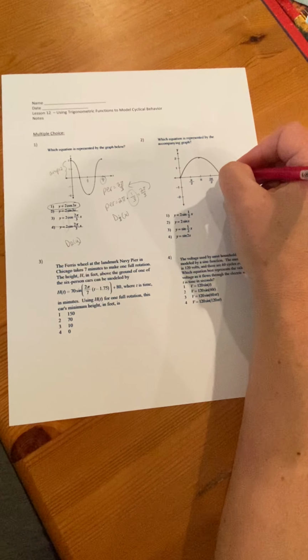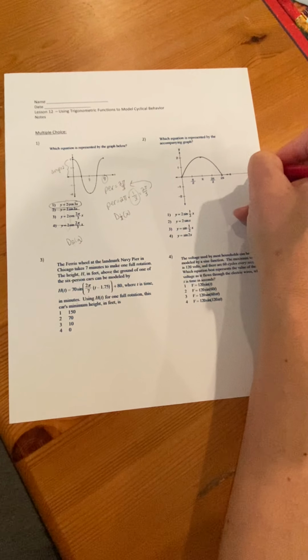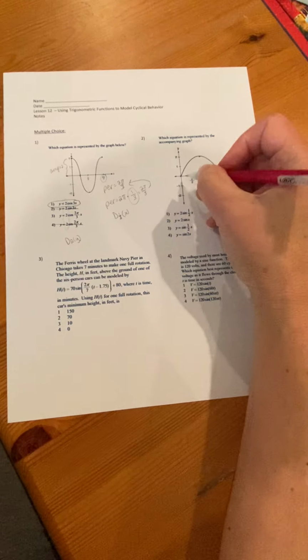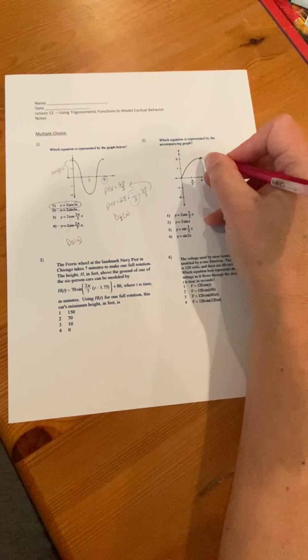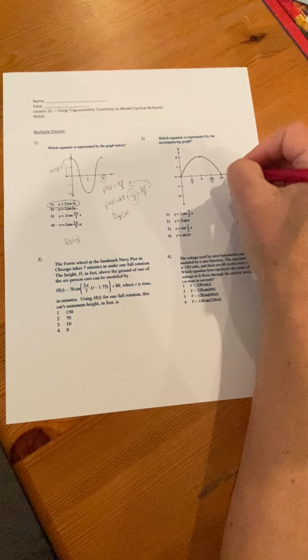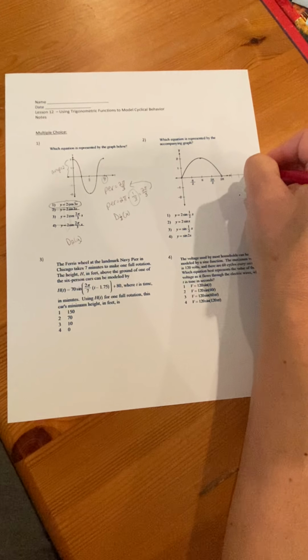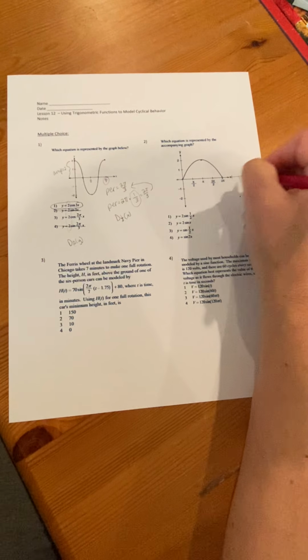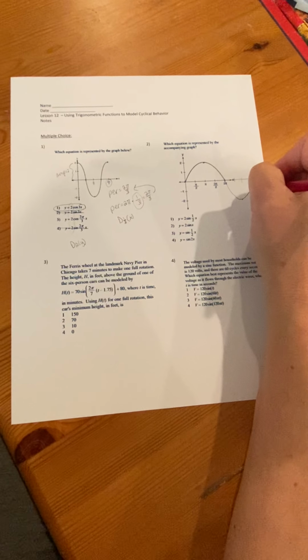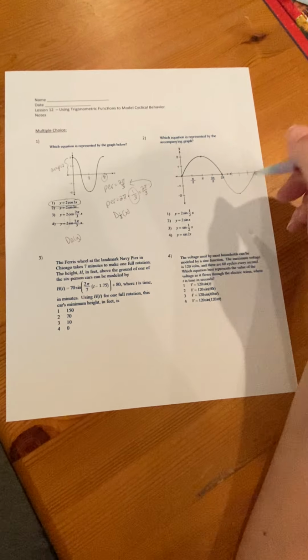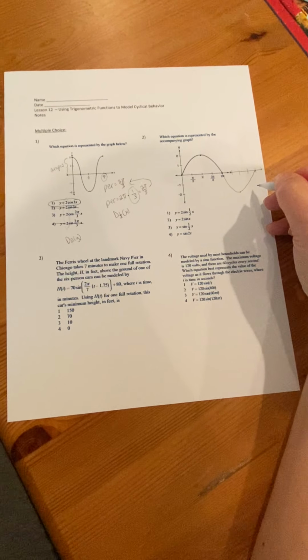So if I wanted to keep going with one full cycle, what would I have to do next? So you see how it's 2 boxes to get to pi for this max? So I would have to have 2 more boxes to get to a minimum, and then 2 more boxes to get back to the midline. That is the rest of the cycle. Okay, now not the perfect sketch, but that's the idea.